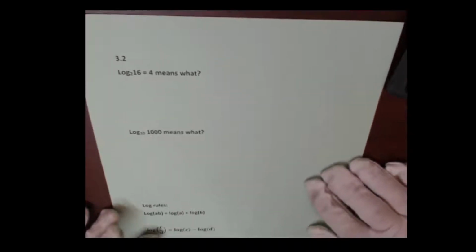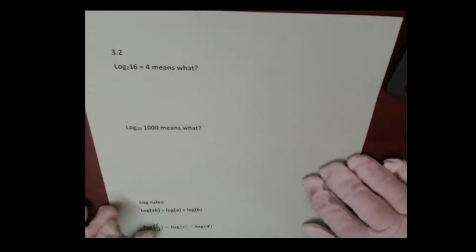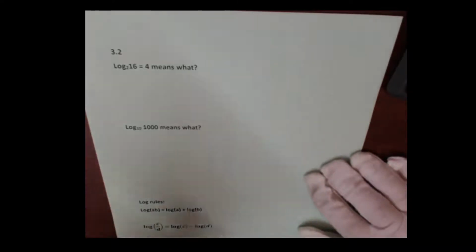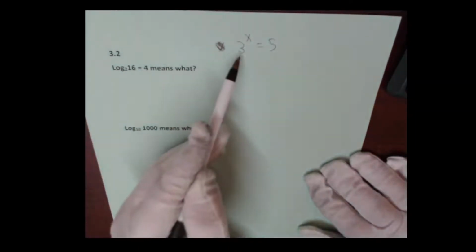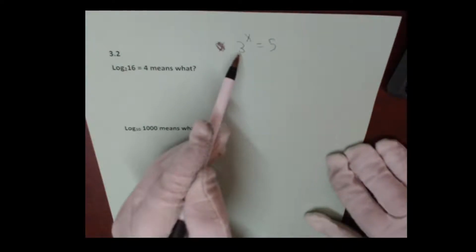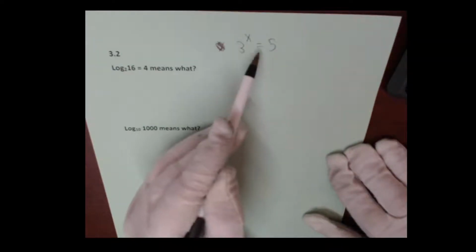We're starting the next section in Chapter 3, which is all about logarithms. Logarithms are the inverse of exponential functions. Whereas an exponential function is saying something like 3 to the x equals 5, that would be an exponential function. A logarithmic function would be the inverse of this.